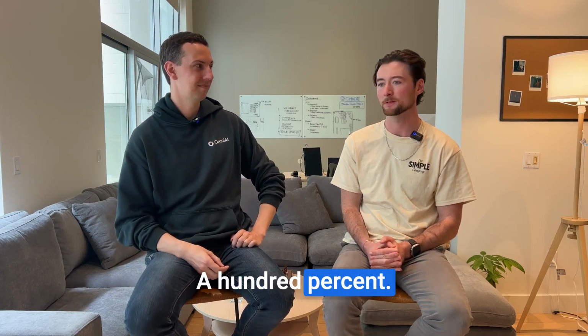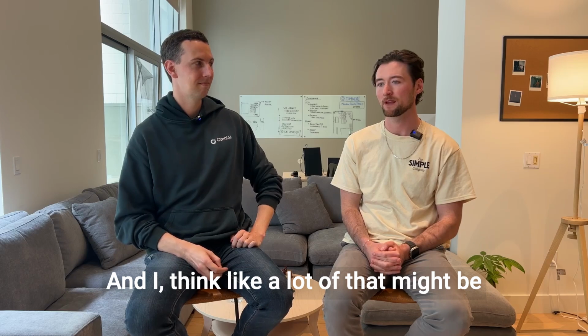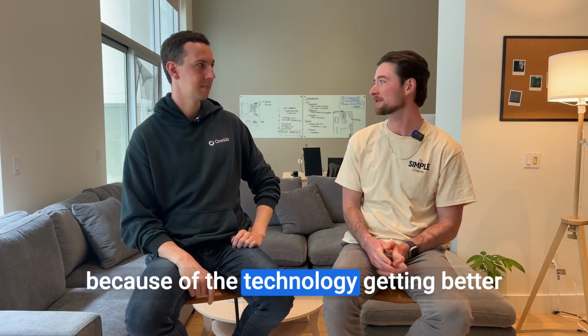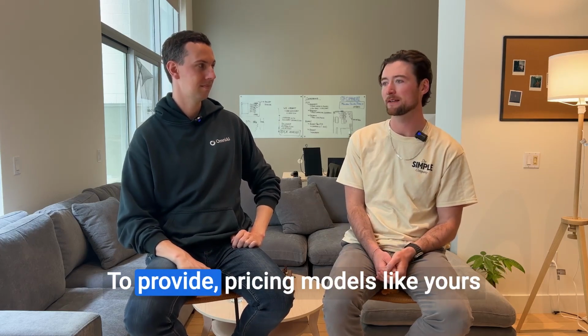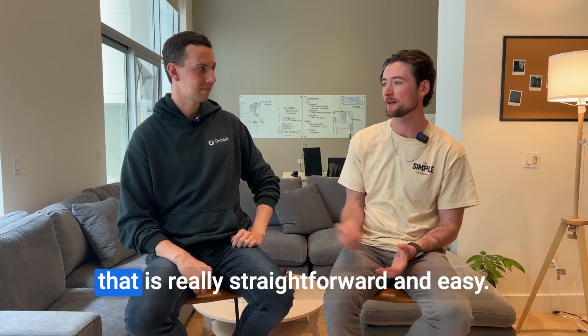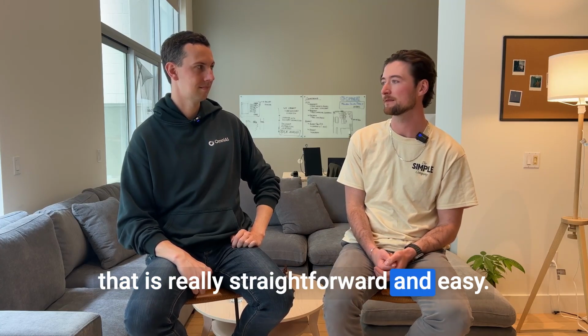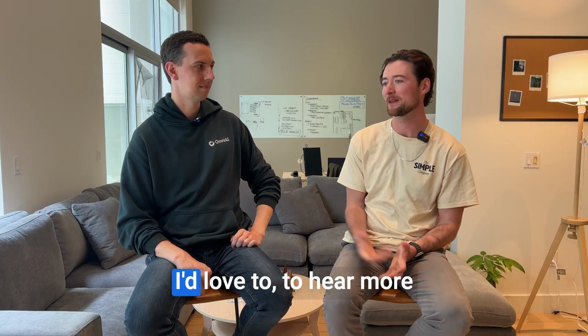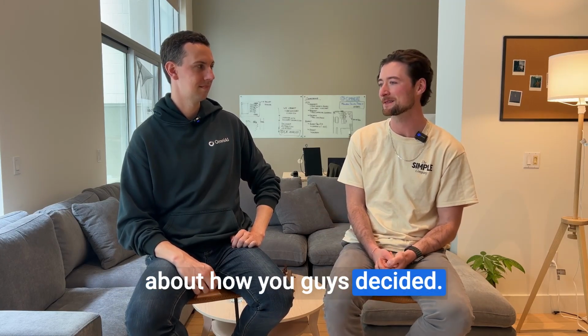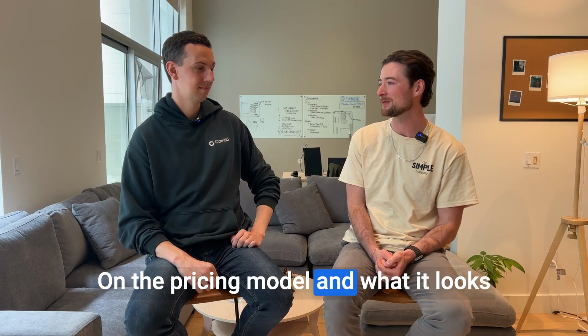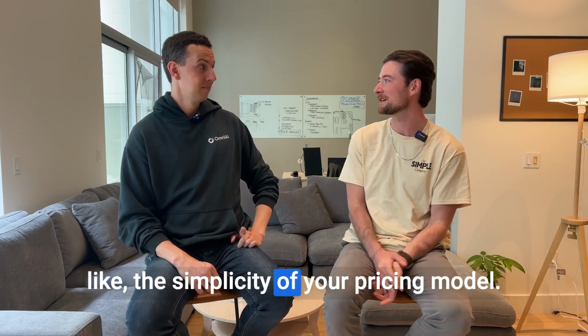Right. 100%. And I think a lot of that might be because of the technology getting better, to provide pricing models like yours that are really straightforward and easy. I'd love to hear more about how you guys decided on the pricing model and what it looks like, the simplicity of your pricing model.